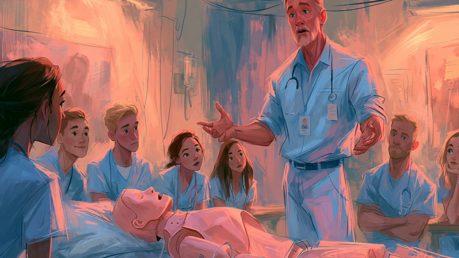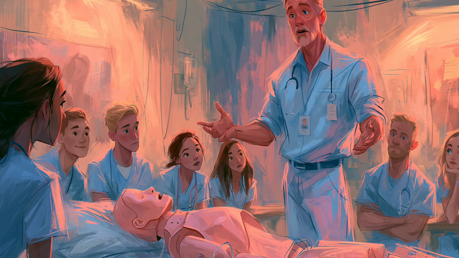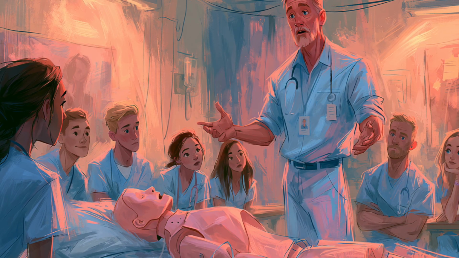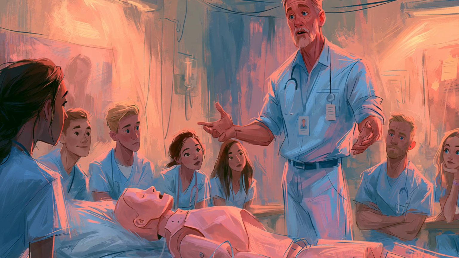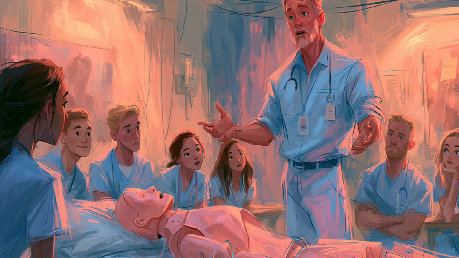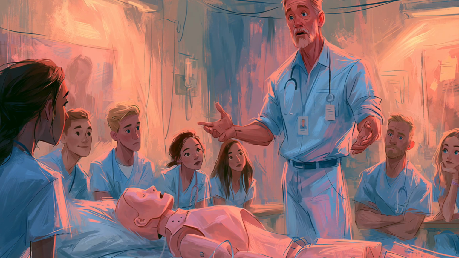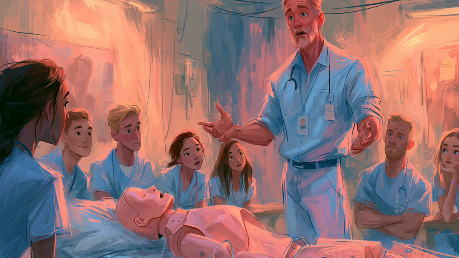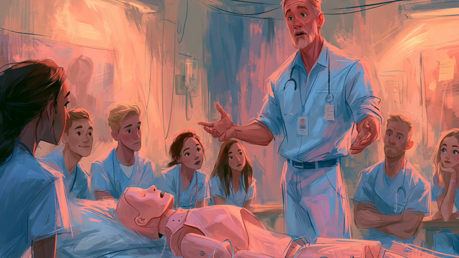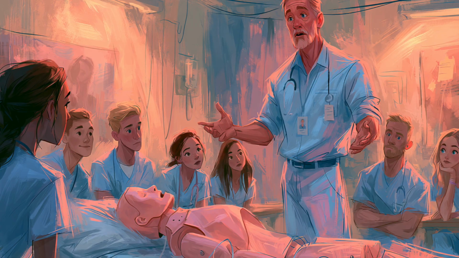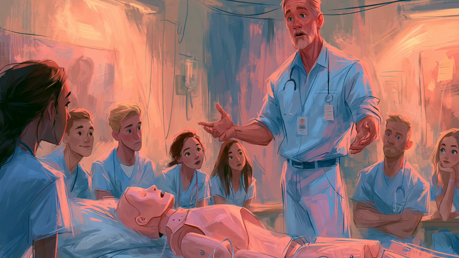Pop test question. A patient receives naloxone and begins breathing better, but 20 minutes later becomes very sleepy again with slow respirations. What should the nurse do? A. Recognize possible recurrent opioid toxicity and take action. B. Ignore it because naloxone already worked once. C. Give the patient food only. D. Discharge the patient immediately. The correct answer is A. Naloxone can wear off before the opioid, so symptoms can return.